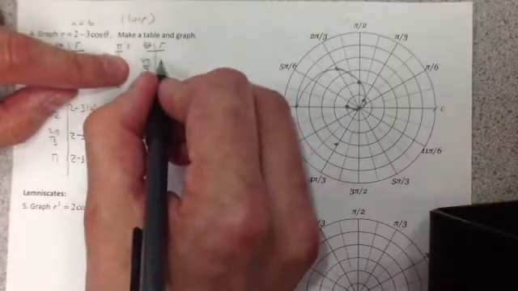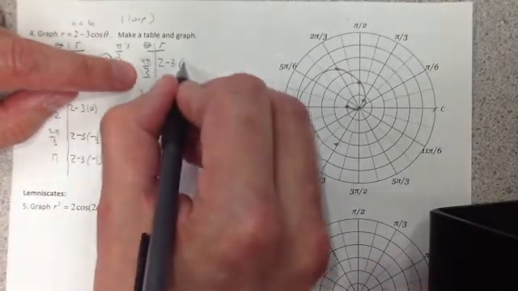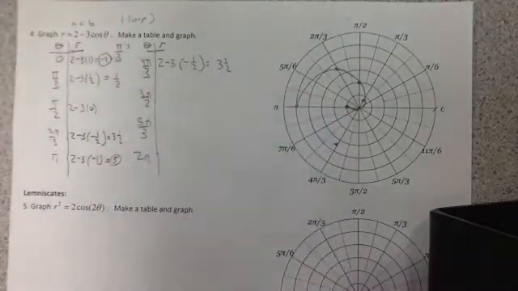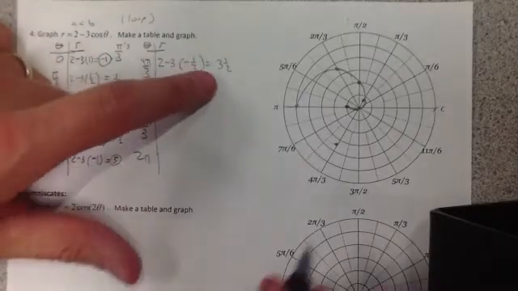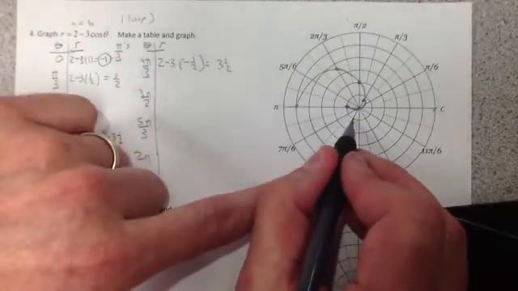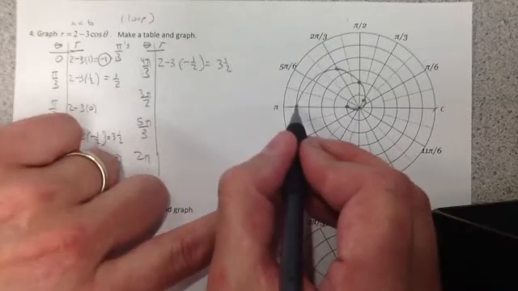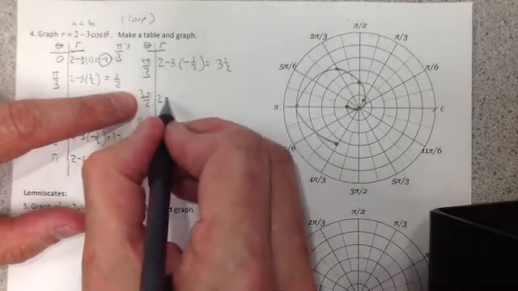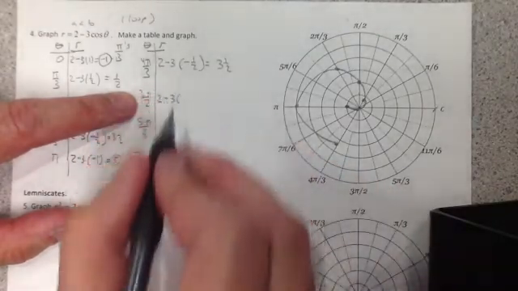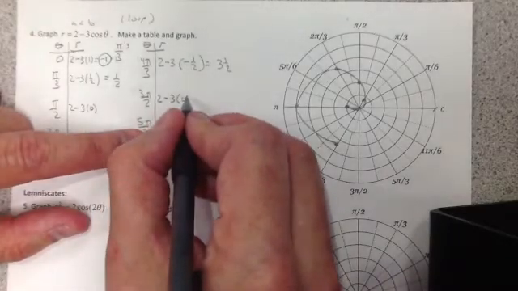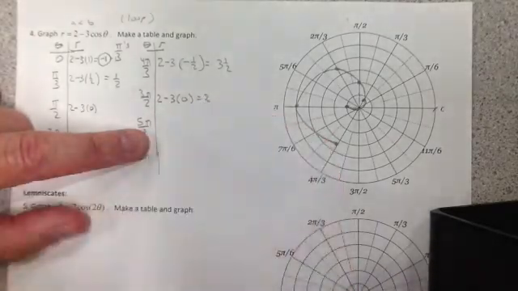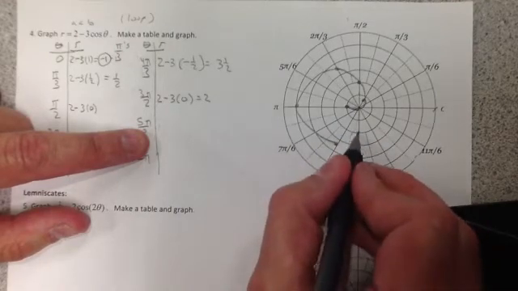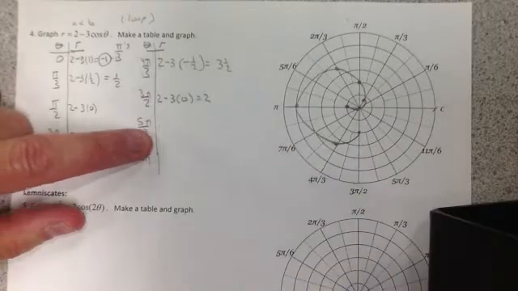Plug in 4 pi over 3. Again, the cosine of 4 pi over 3 gives us negative 1/2, which becomes, again, 3.5. If you need to, slow it down, pause if you need to, just to check those. So when I'm facing 4 pi over 3, 1, 2, 3, then there's our point. And I keep going. 3 pi over 2: the cosine of 3 pi over 2 is 0. So that puts us at 2. 1, 2. And there's our graph. Keep it going.